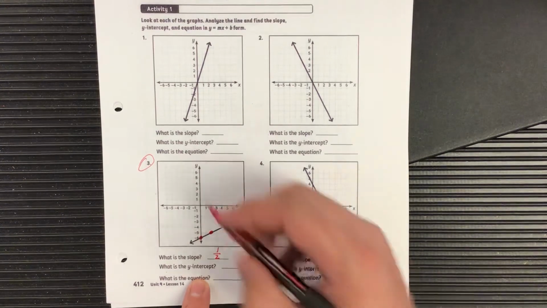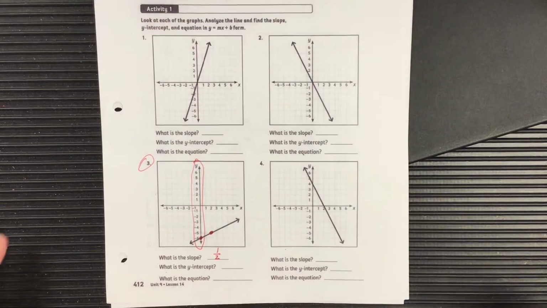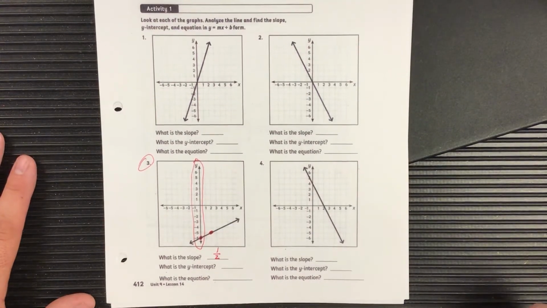My y-intercept, again, that just means where does it cross this line? -6.